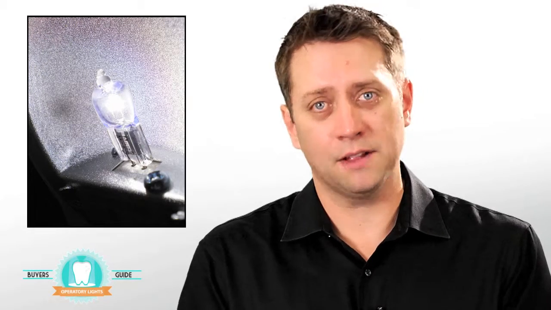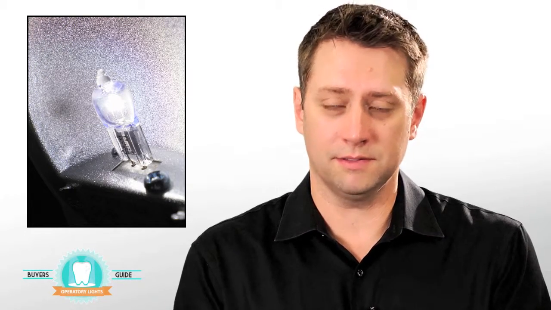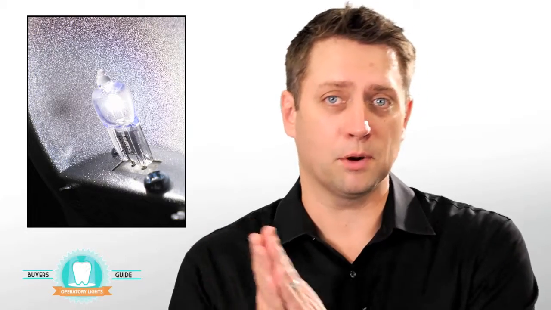Halogen bulbs aren't too much different, except they're smaller, they're in a quartz casing, and there's a halogen gas of some kind on the inside that helps prevent degradation of the tungsten filament, which means you could pump a lot more power through it, it's a lot brighter. We see halogen bulbs in our traditional operatory lights, we see halogen bulbs in our curing lights.